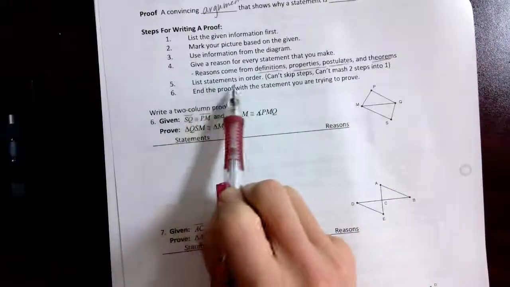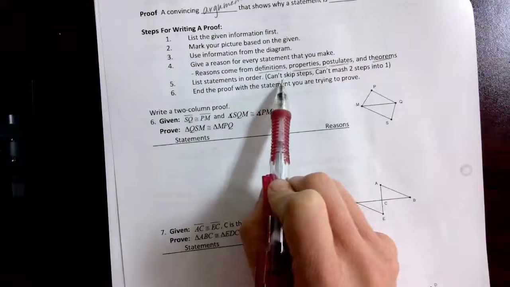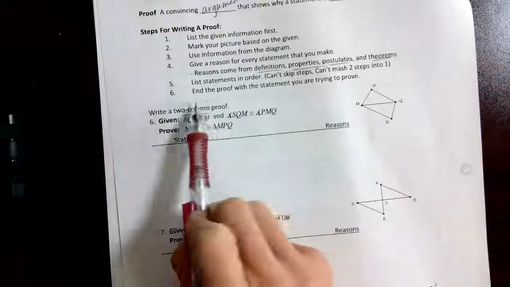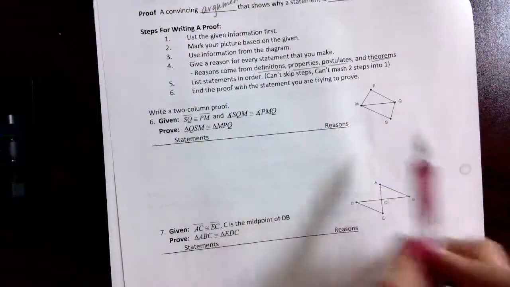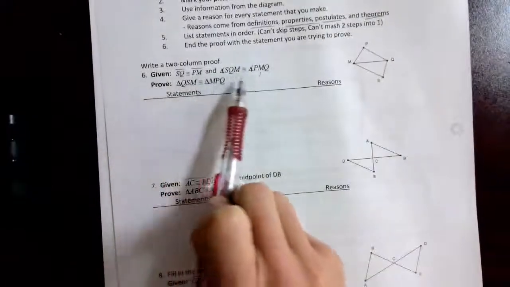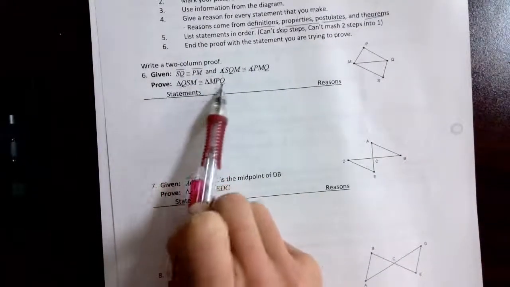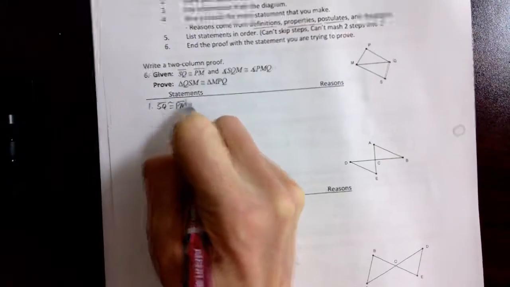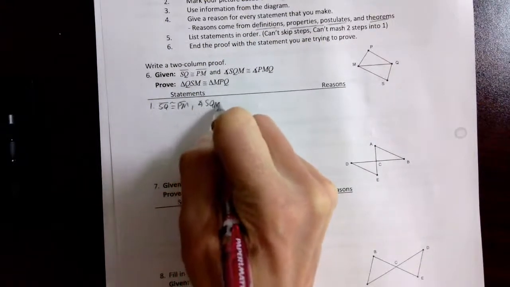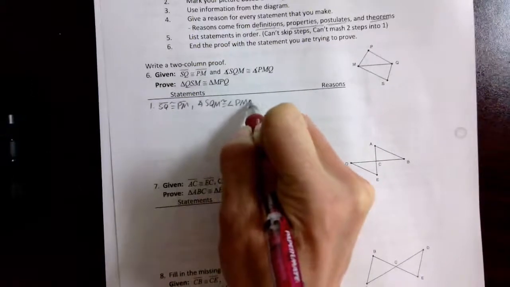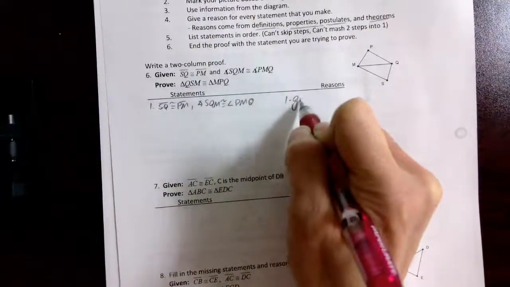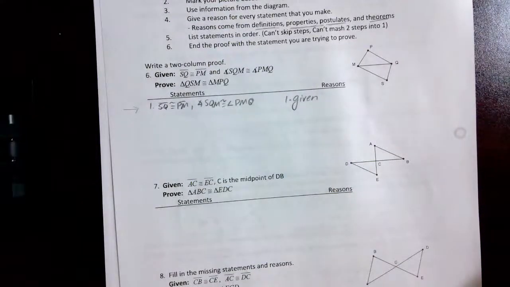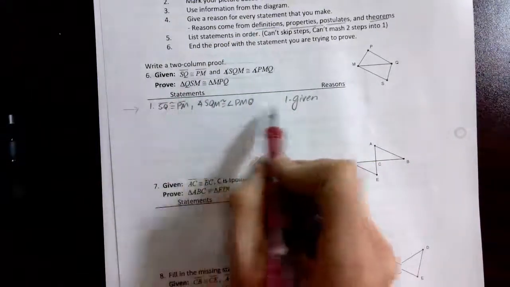List the statements in order, and what that means is I can't skip steps, and I can't put two steps into one. I need to put them in a logical order, and then end the proof with the statement that we're trying to prove. So when I look at this first proof here, it gives me some information, and then this is what I'm asked to prove. So the first thing I do is copy down the given: segment SQ is congruent to segment PM, and angle SQM is congruent to angle PMQ. And my first reason is always going to be the given. So on any test or quiz, this point should just be an easy point for you. I copy exactly what's up here, I put it down here, and the first reason is always the given.